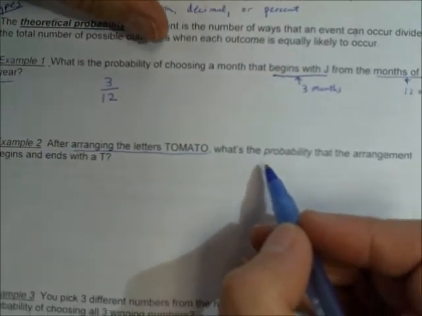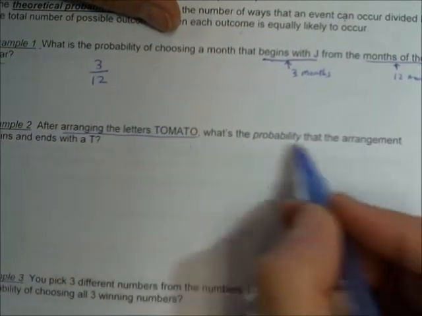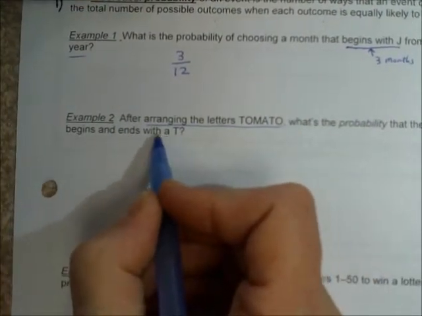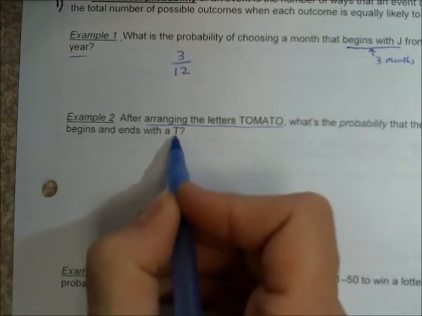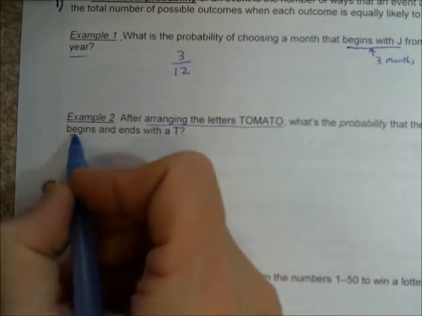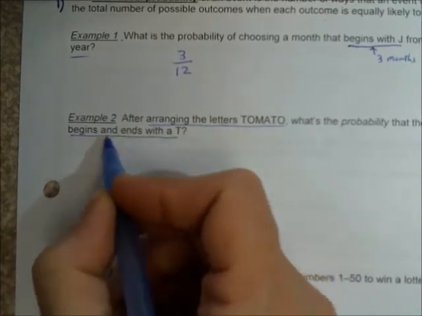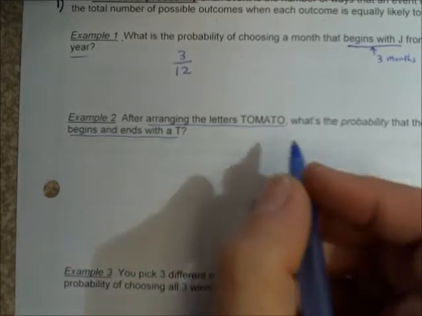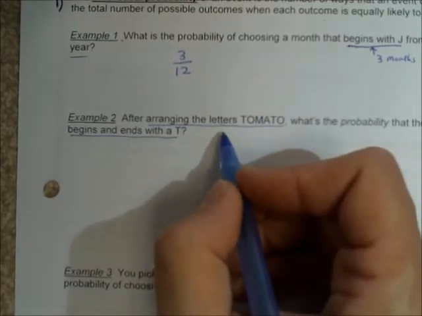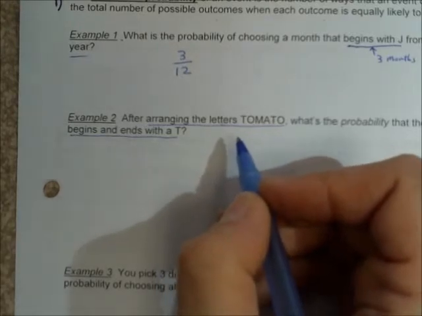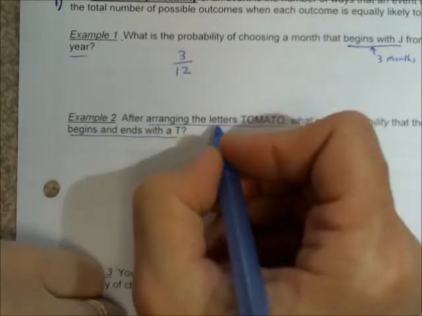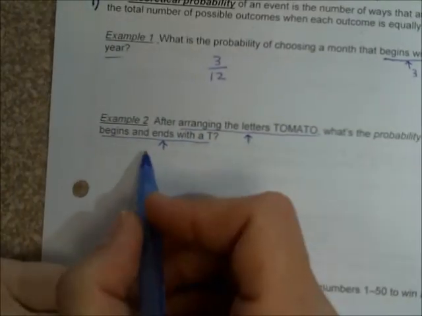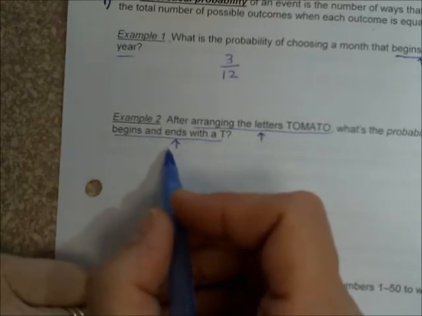Because what we're asked is, what's the probability that when we arrange these letters, this word, it's not a real word, but this arrangement of letters will start with a T and end with a T. So we have to calculate how many different ways the word tomato could start and end with a T. So the numerator here is the number of ways that the event can occur. How many different ways does the word tomato start and end with a letter T?